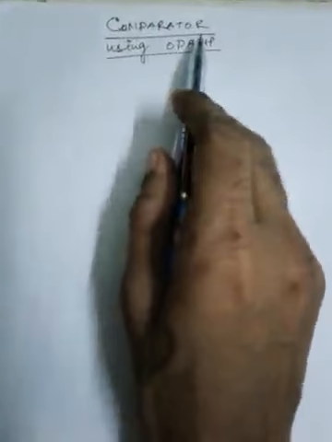Hello students. In this lecture, I will be discussing comparators using op-amps. Till the last lecture, we have seen different applications of op-amp, and this lecture will be dealing with much more celebrated applications in terms of better performance using op-amp ICs. One such celebrated application is the comparator.